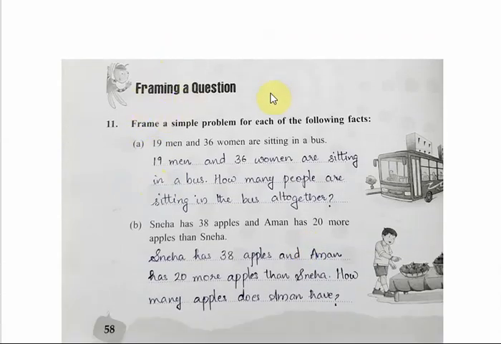Framing a question. Question number 11. Frame a simple problem for each of the following facts. Here some facts are given. From these facts we have to frame a question. Otherwise, you have to frame a simple problem using these given facts. See, the first one: 19 men and 36 women are sitting in a bus. So the information given here is that there are 19 men and 36 women sitting in a bus.